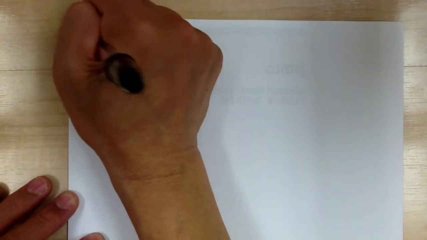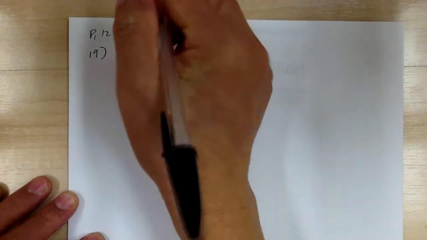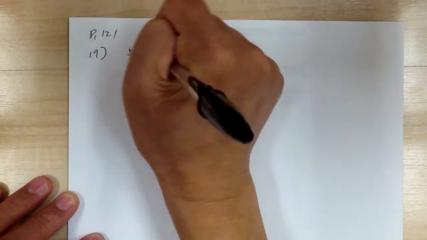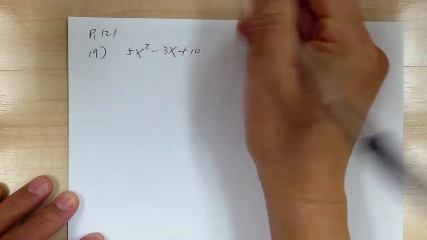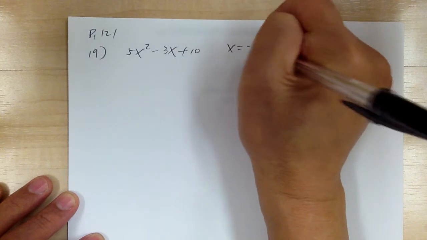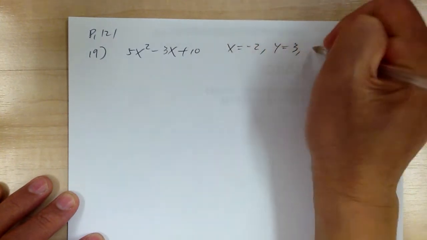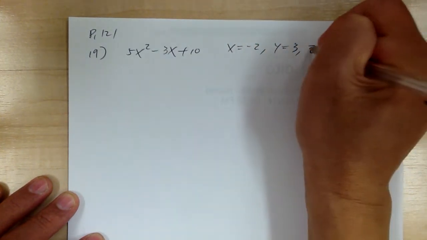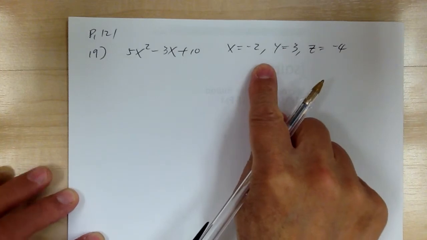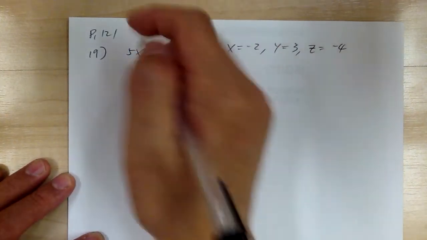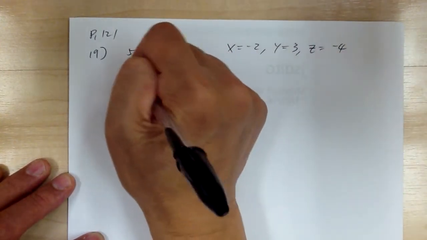Okay, let's go to number 19. You have 5x squared minus 3x plus 10, and x equal to -2, y equal to 3, z equal to -4. This one you don't have to worry about the y and the z because there's only x. So you substitute, again, put in the parentheses.